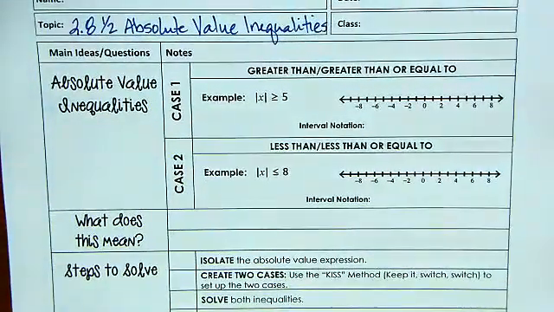Guys, okay, so we're starting with 2.8 and a half, and that's because we're inserting a lesson here that's absolute value inequalities. Okay, so let's talk a little bit about this. And there's two different cases. Remember that absolute value can normally either have a value that's either going to be positive or negative that we plug in for that x.